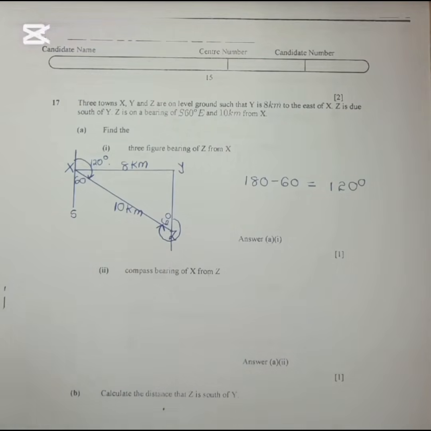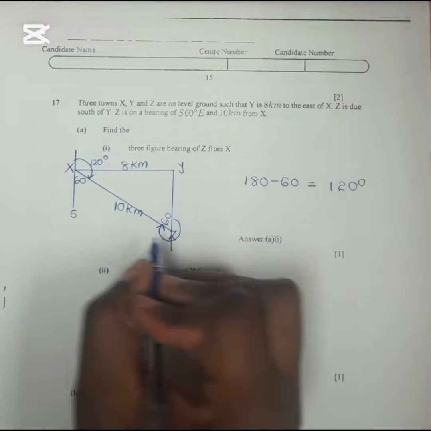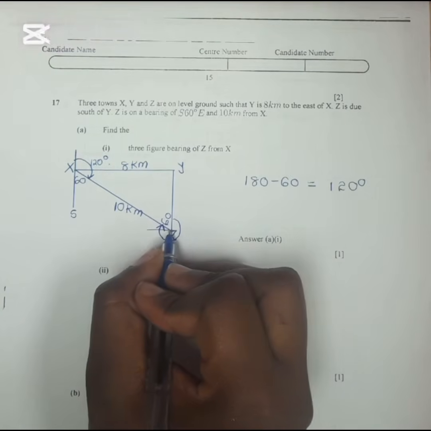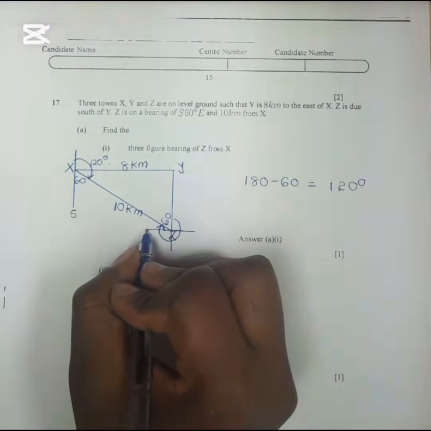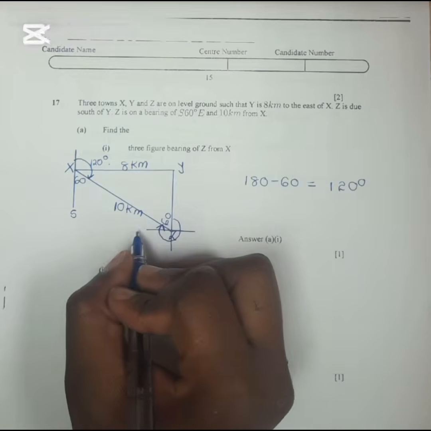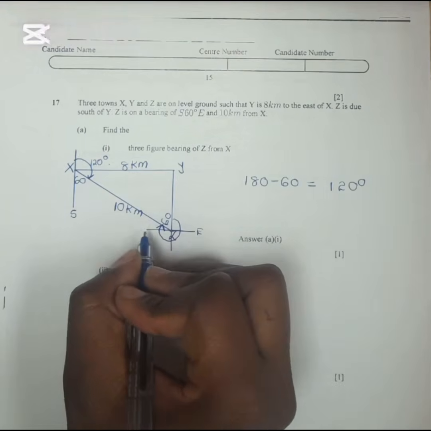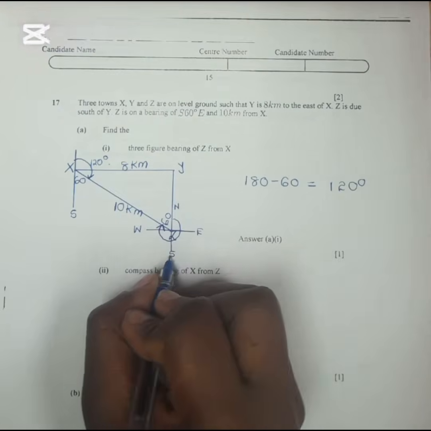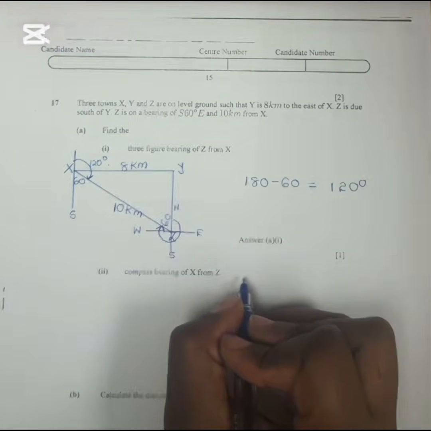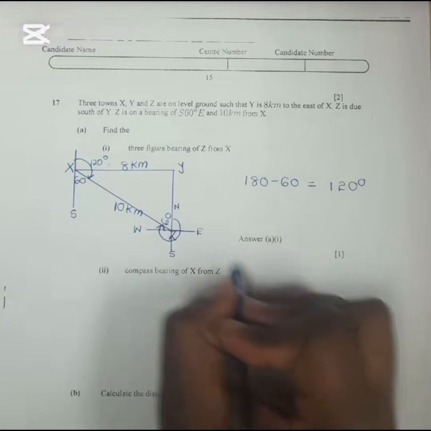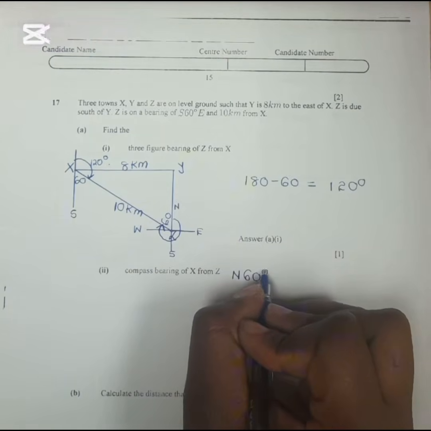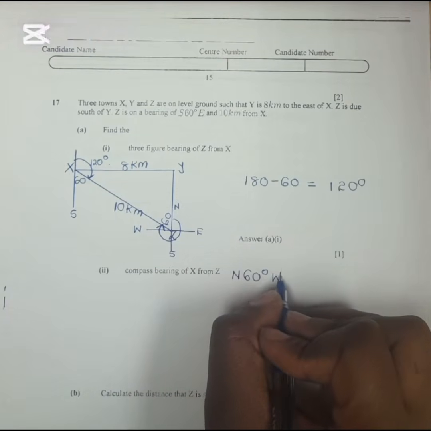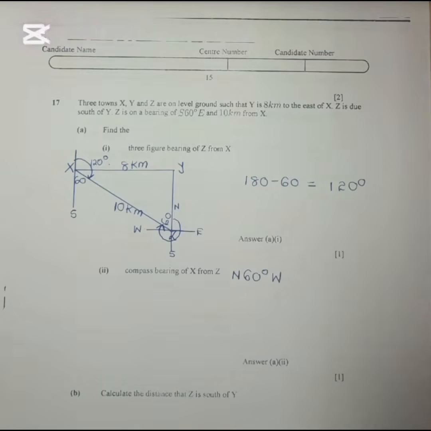But the question requires us to find the compass bearing of X from Z. This is how we find our compass bearing. This is our west, this is our east, right? This is our north, and this is our south. So we are going to measure from the north. We measure 60 degrees towards the west. That is going to be our compass bearing.